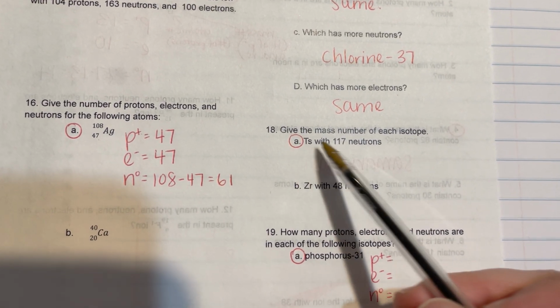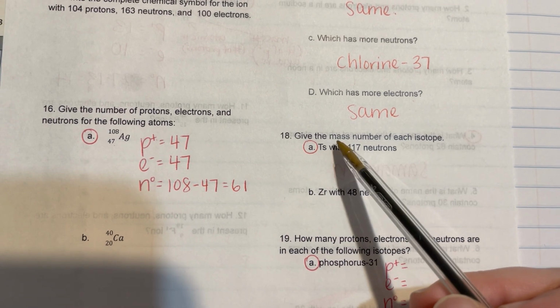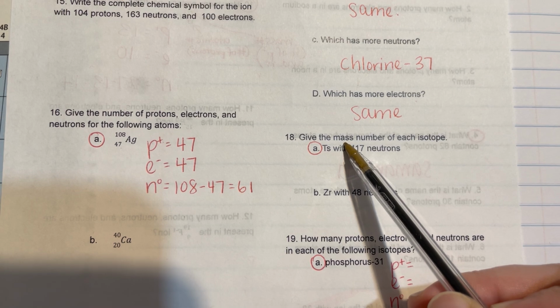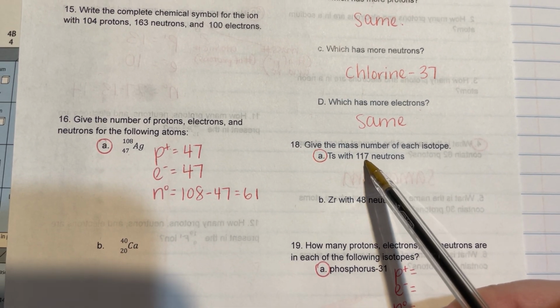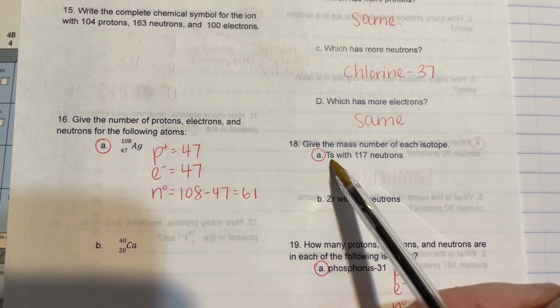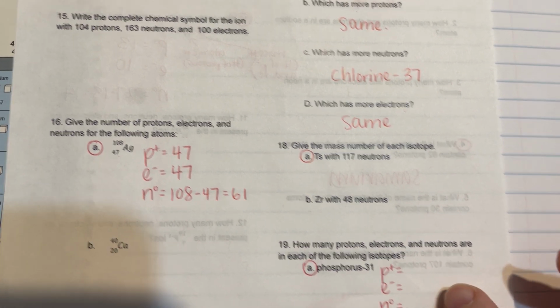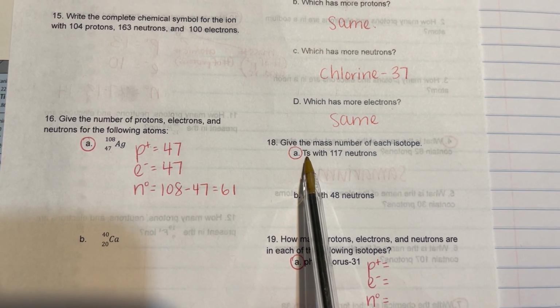18, part A says, give the mass number of each isotope. In order to do this, the mass number, remember, is the number of protons plus the number of neutrons. It's giving me the number of neutrons for that isotope. I just need to figure out the number of protons. Okay, and I would do that by finding this element on the periodic table.